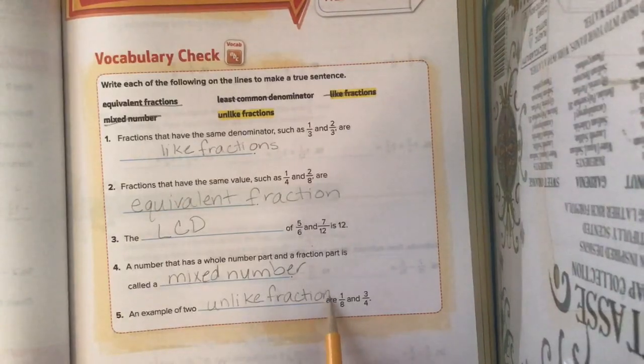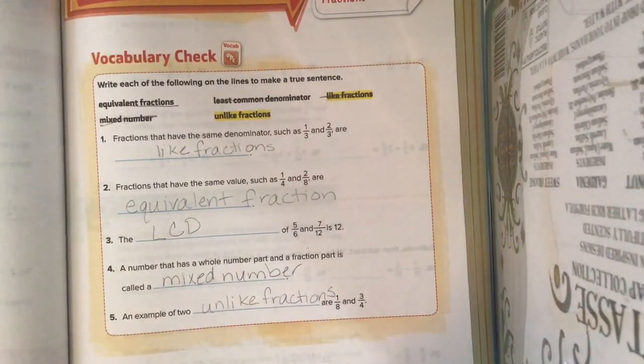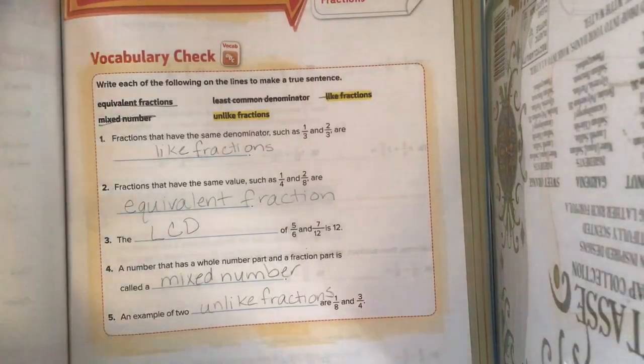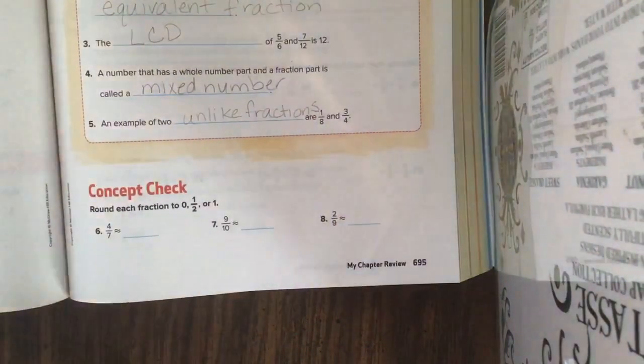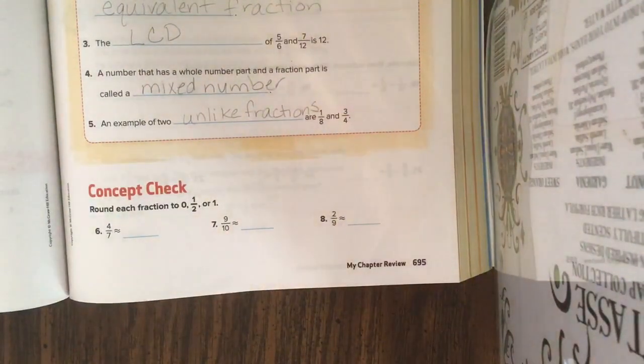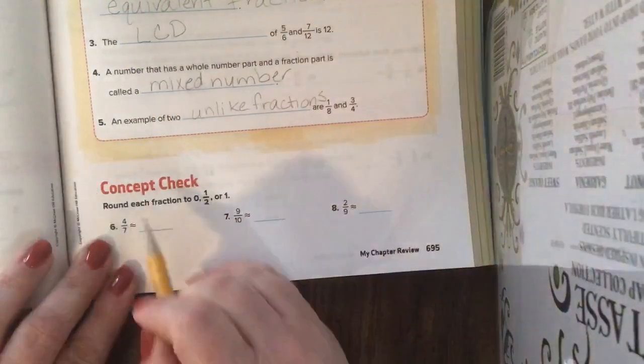Double check yours. Give yourself stars on numbers 1, 2, 3, 4, 5 if you got them right. And then numbers 6, 7, and 8, I'm going to give you time to work on that. So go ahead and pause the video again. Okay, you should be back now, and numbers 6, 7, and 8 should be done.